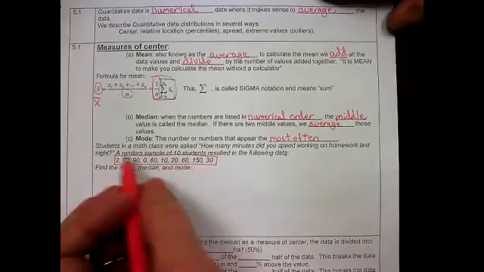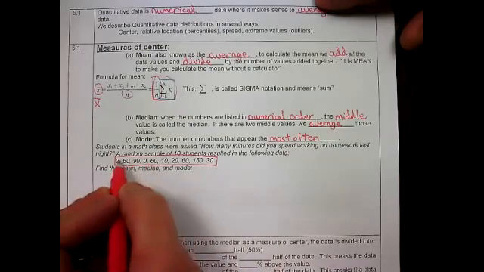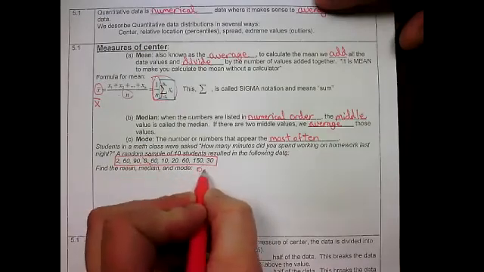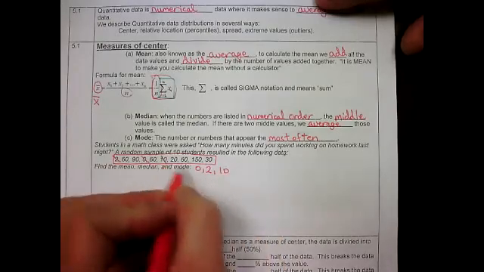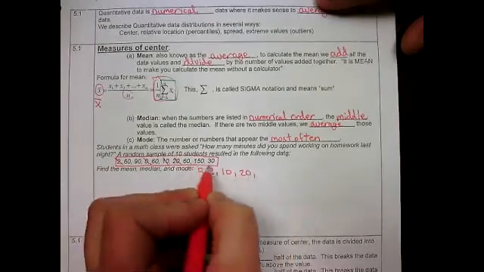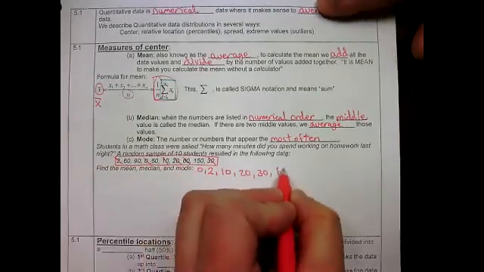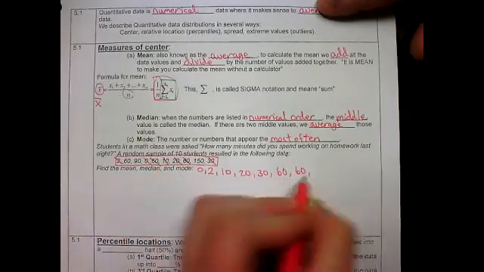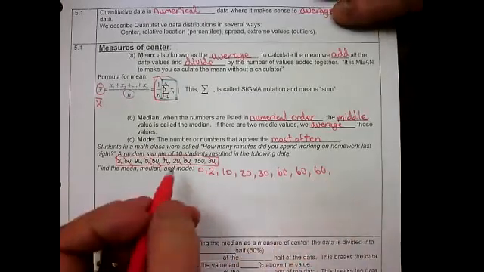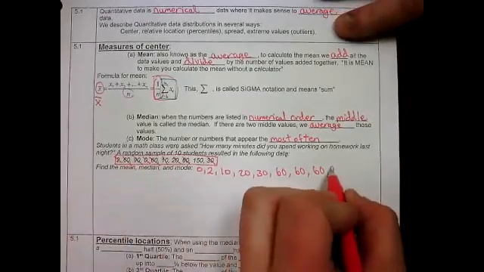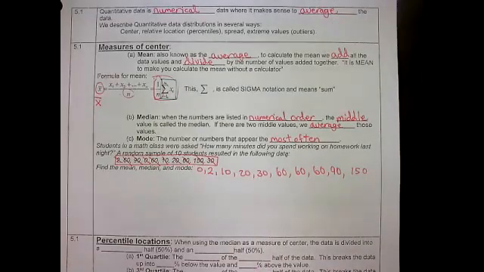So the very first thing we're going to do is I always like to write these in order first. I'm going to look for my smallest value, so 0, then 2, then 10, then 20. And you see I'm crossing them out as I go so that I don't miss any. Then 60, then 60 again. And it doesn't matter that 60 is used 3 times. We're writing it all 3 times in there. Then we have 90 and 150. All right, so now we've got all 10 values.